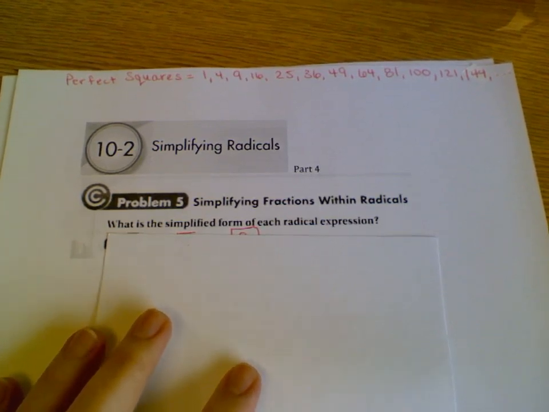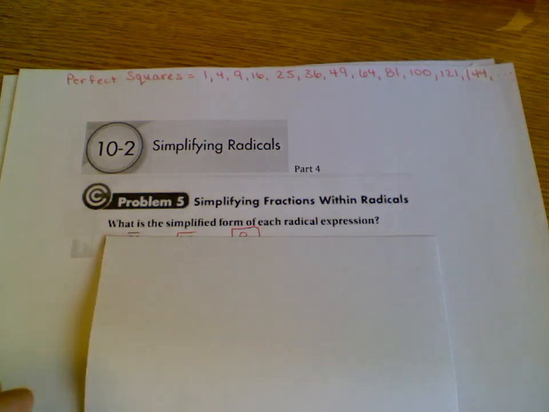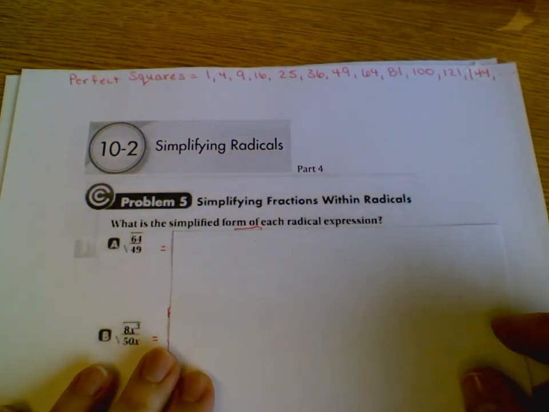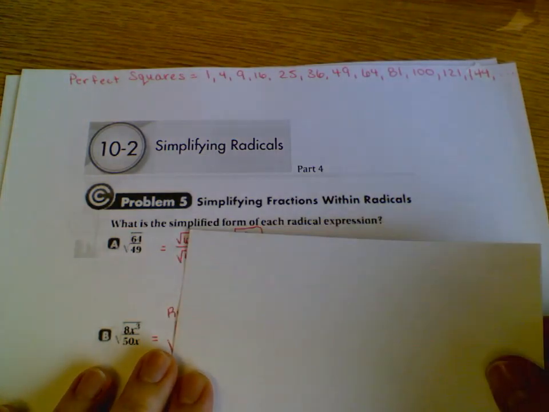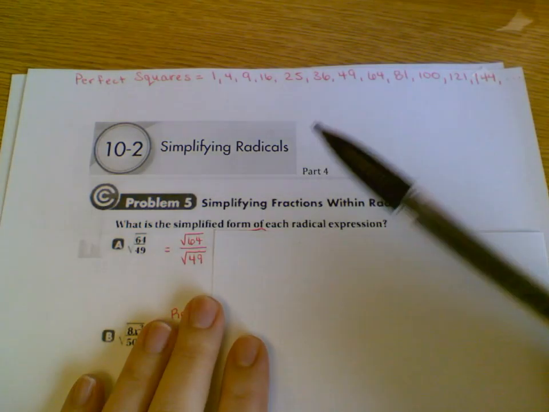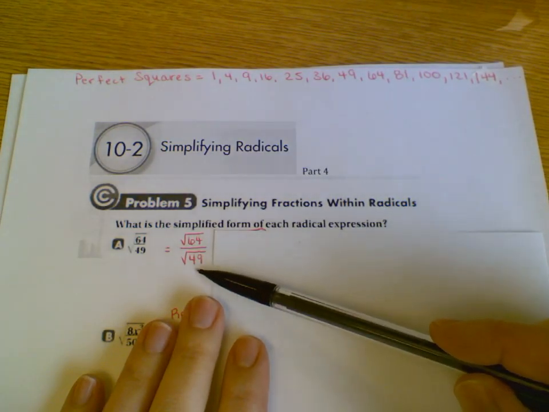Okay, part 4 of section 10.2 is where we're going to put in some quotients. Your first one is the square root of 64 over 49. The first thing you need to recognize is that you're going to split it up so that you do the square root of 64 and the square root of 49.